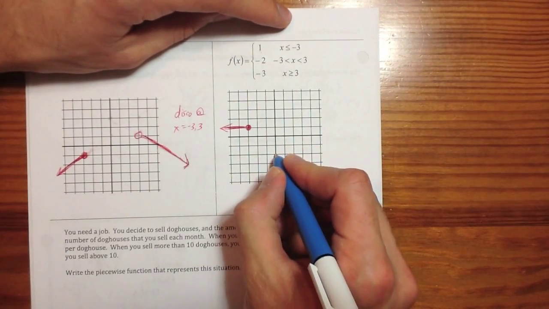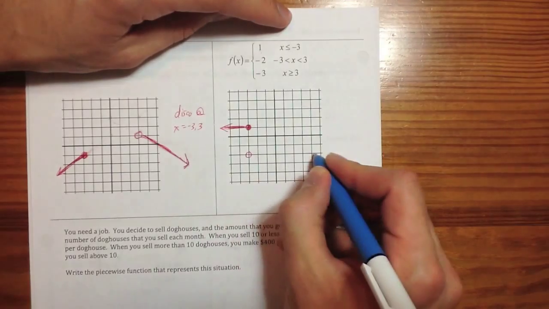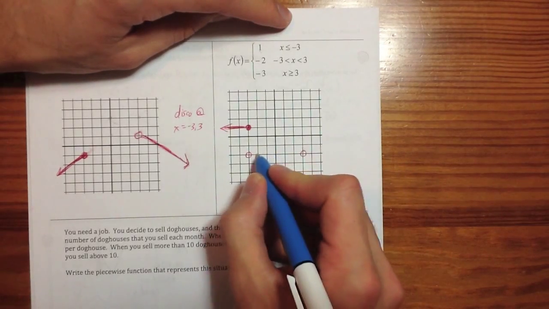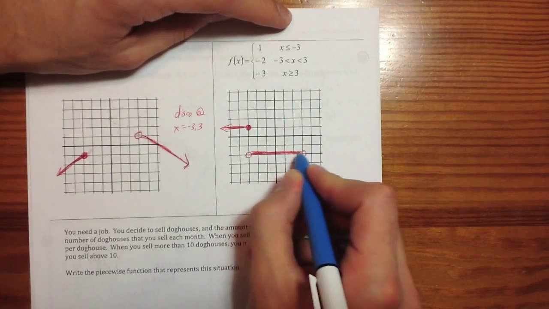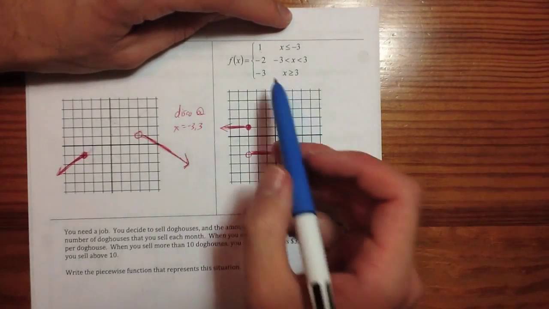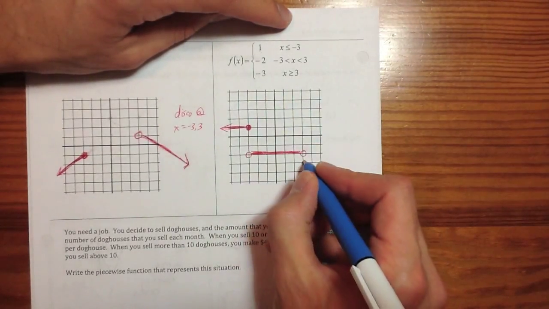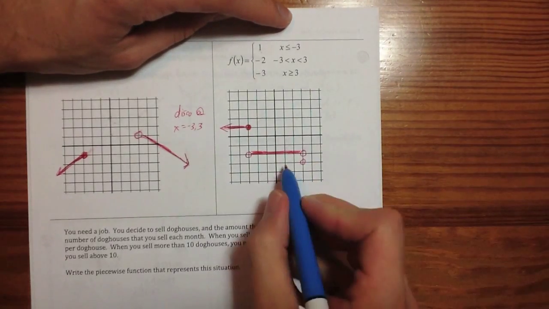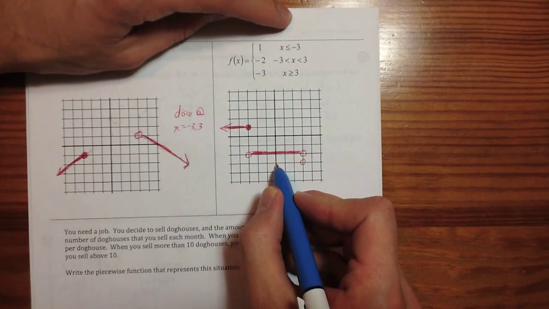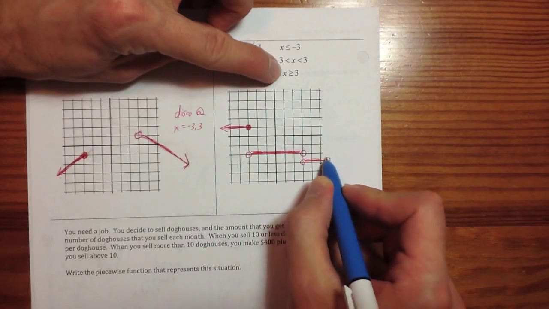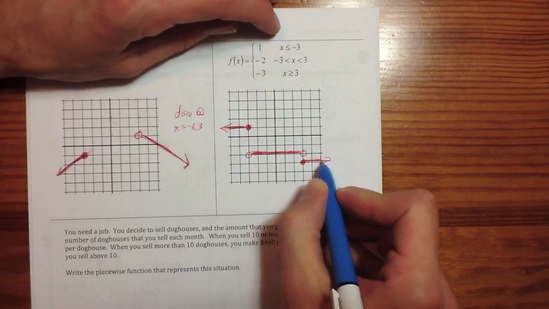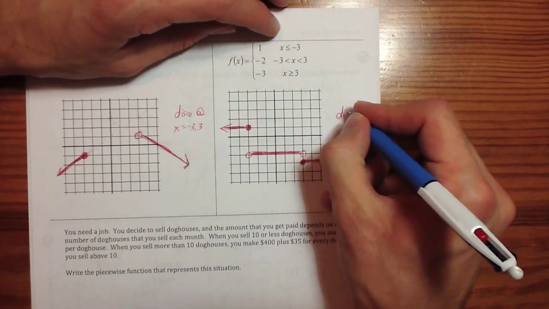Boom. Only exists from -3 to 3. -3. Right there. See? Down 3. And it only exists where x is 3 and over, including it. There we go. We have 2 discontinuities.